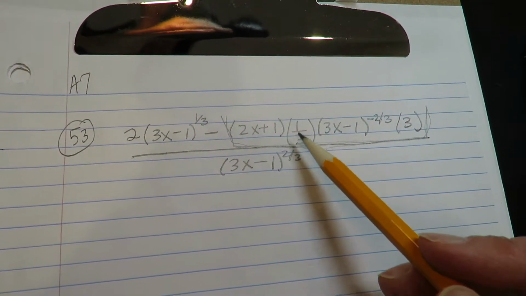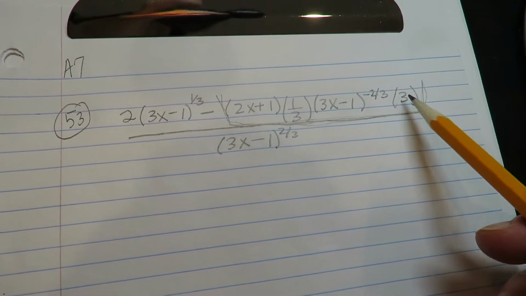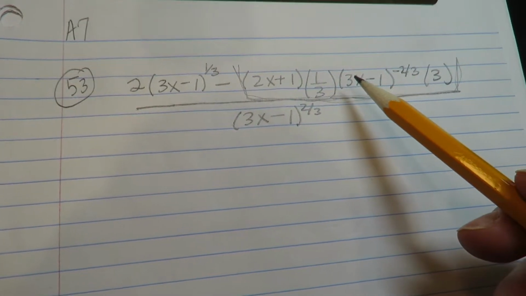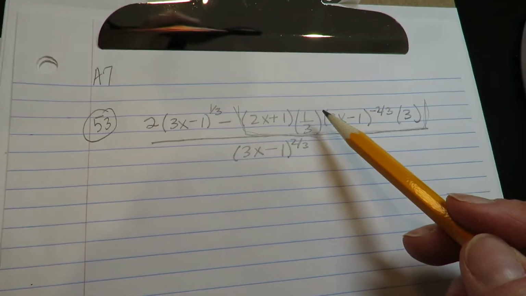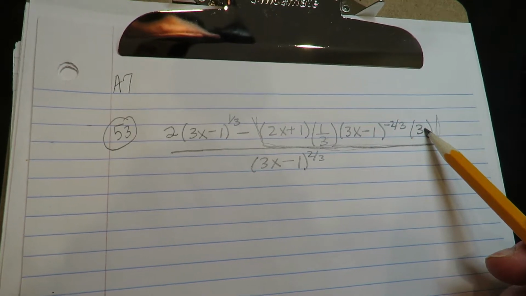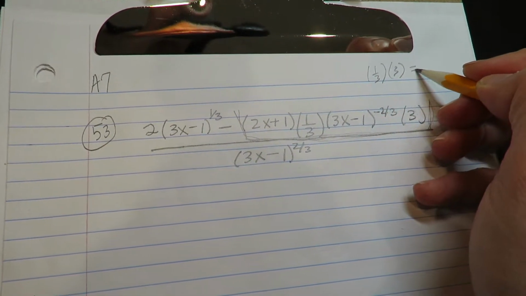And multiplication is commutative. This is all being multiplied. This times this times this times this. And since it's all being multiplied, you can move it around like musical chairs. I could put this one sitting next to this one, right? So I could do just the 1/3 times the 3. And if I put the 1/3 next to that, that's going to equal 1.